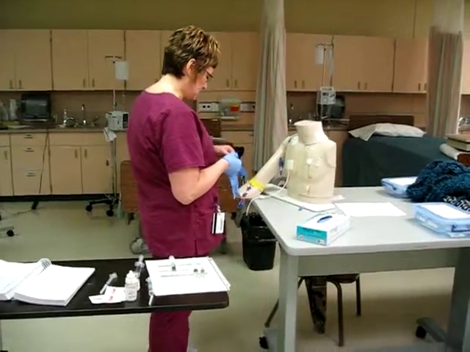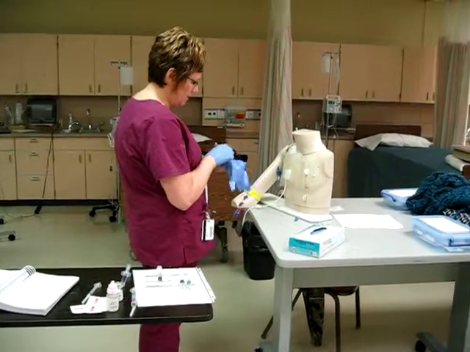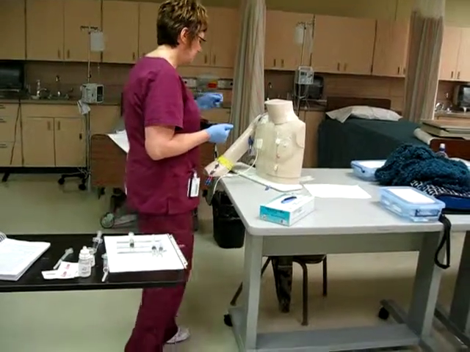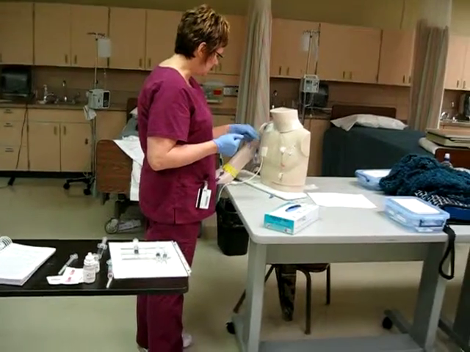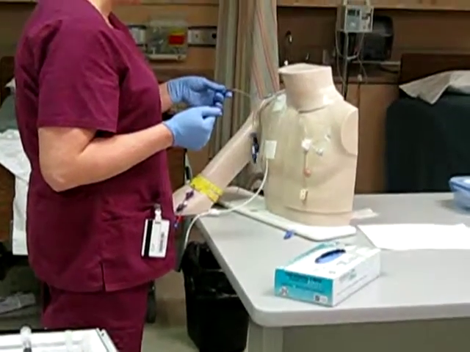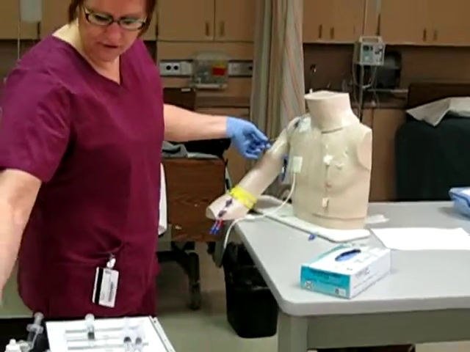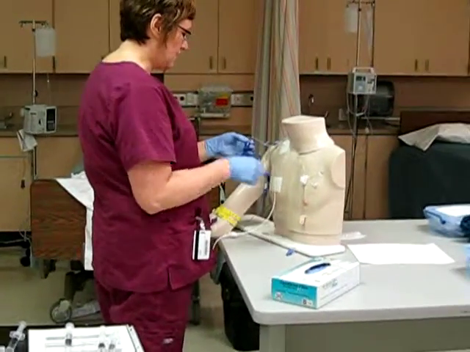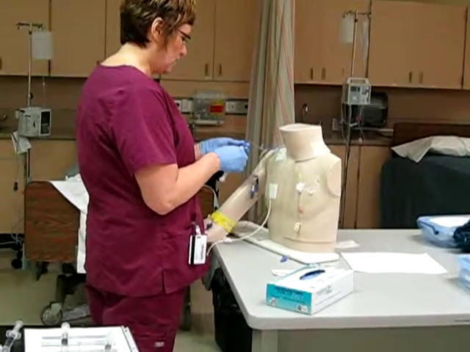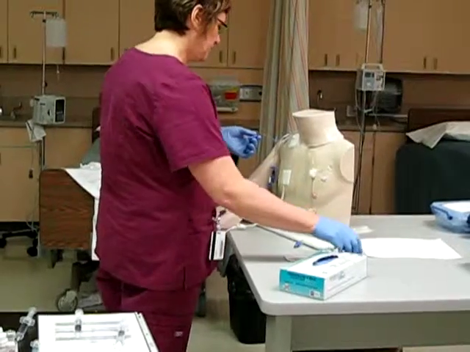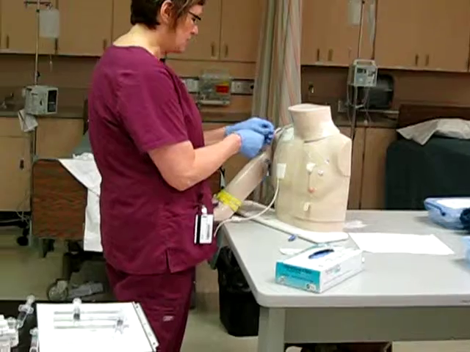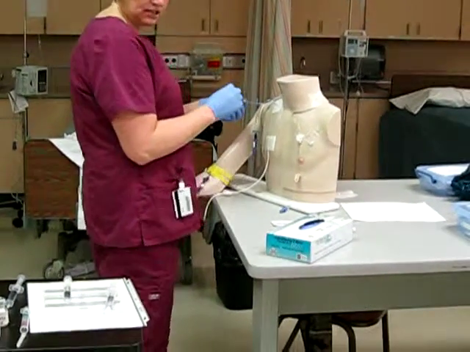I'm going to explain to the patient that I am giving him Dilaudid and a heparin flush, and I'm going to be giving the drug in the distal port. I'm going to clean off the port. I'm going to clamp it and then I'm going to flush with normal saline, keeping the pressure and reclamping when I have just a little bit left.